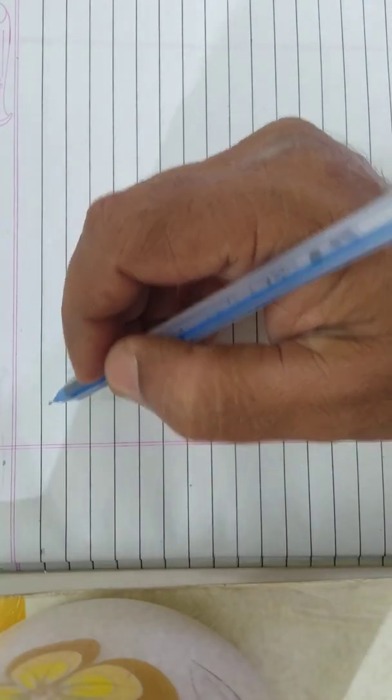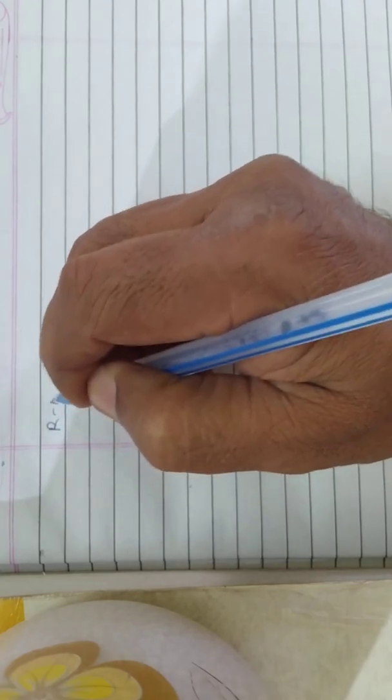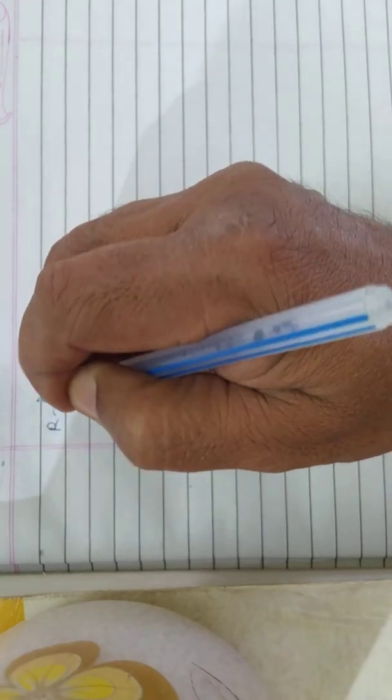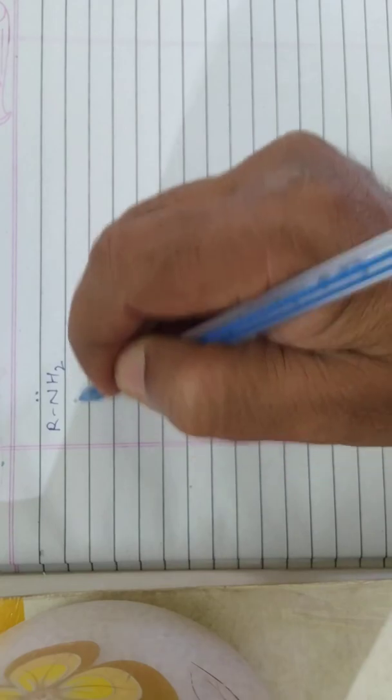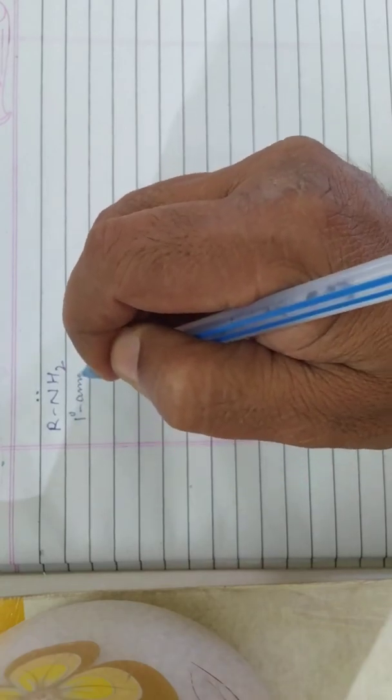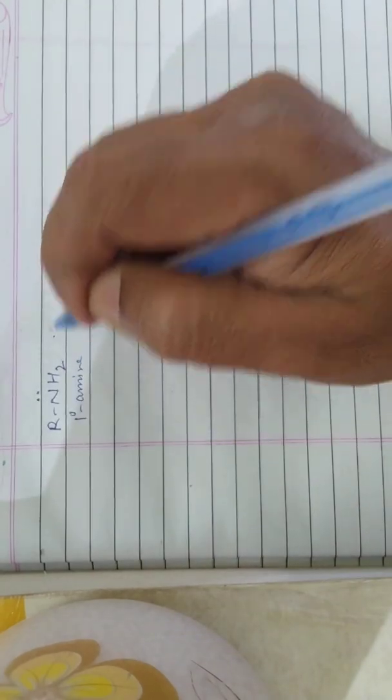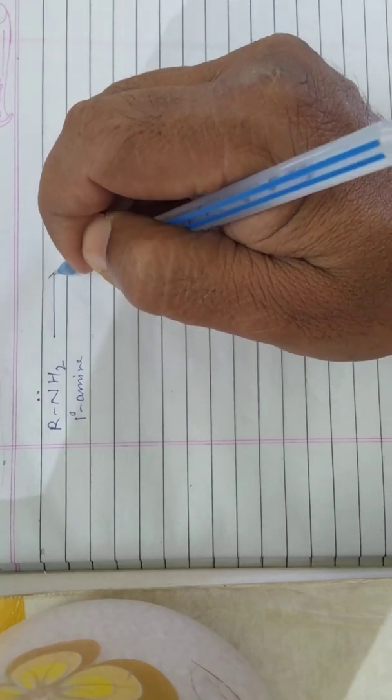See the 1 degree amine RNH2. This 1 degree amine will react with the alkyl halide RX.